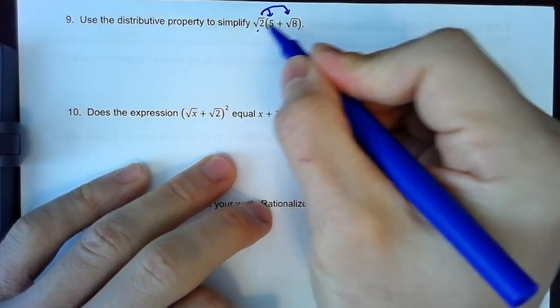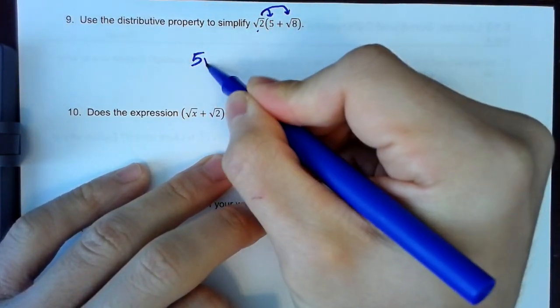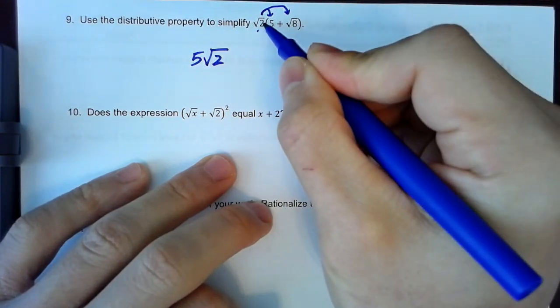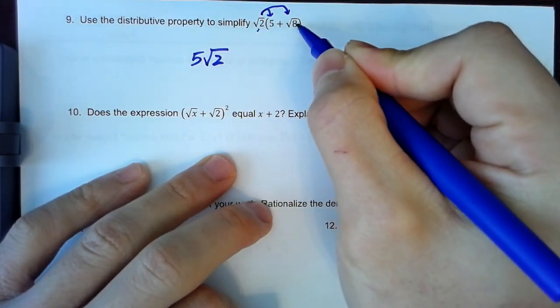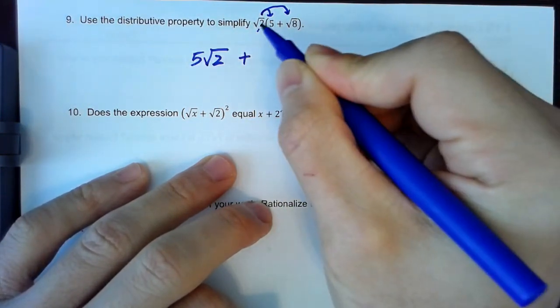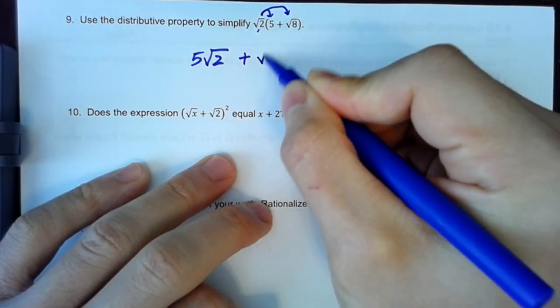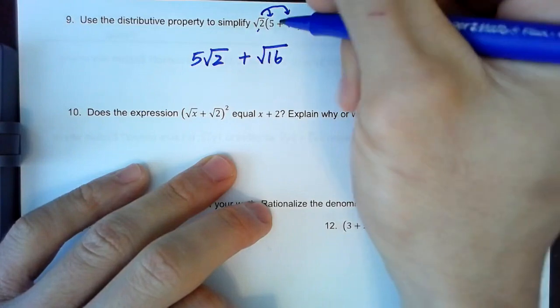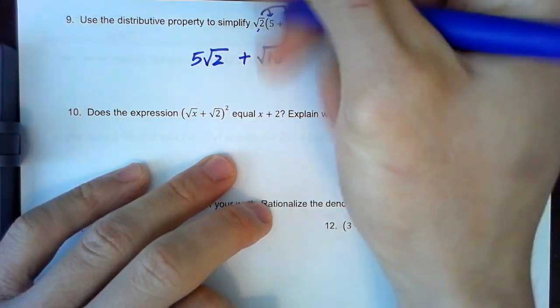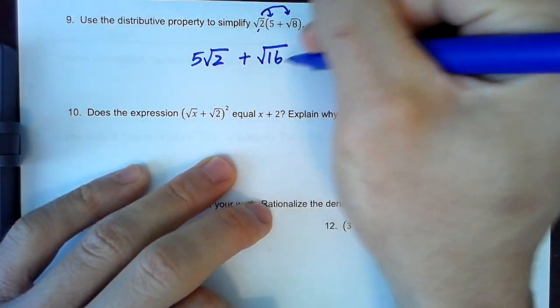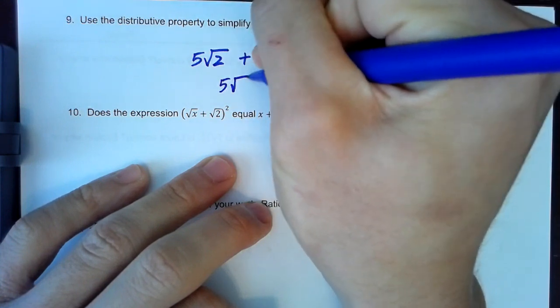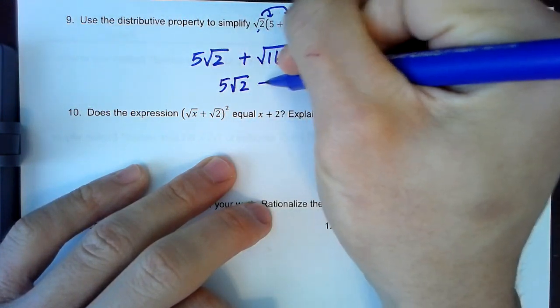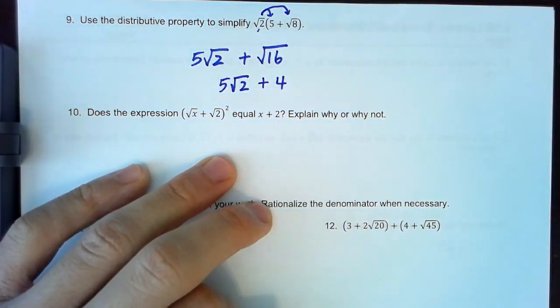So the square root of 2 times 5 is going to be 5 root 2, and the square root of 2 times the square root of 8, we know that we can multiply the square roots and we end up getting the square root of 16, which actually gives us a perfect square, right? So we know that this ends up being 4. So this is 5 root 2 plus 4.